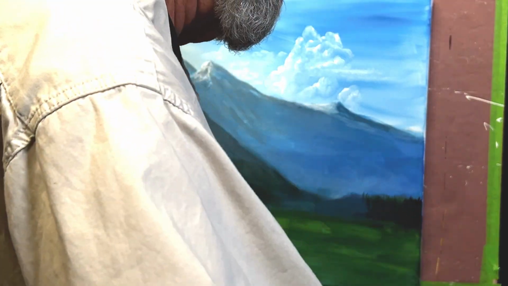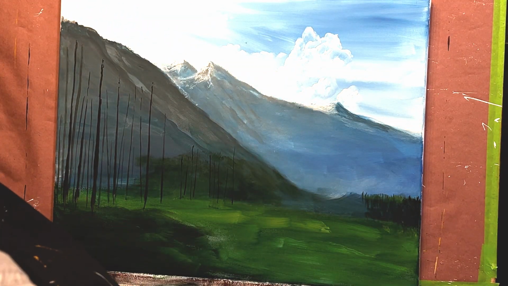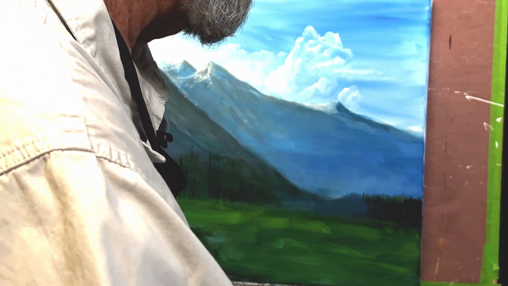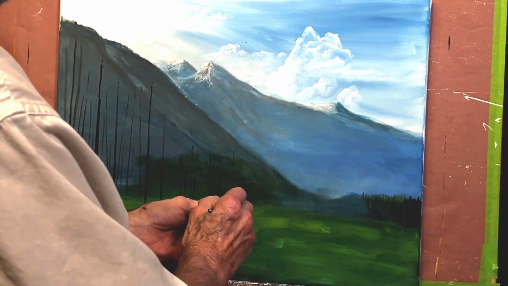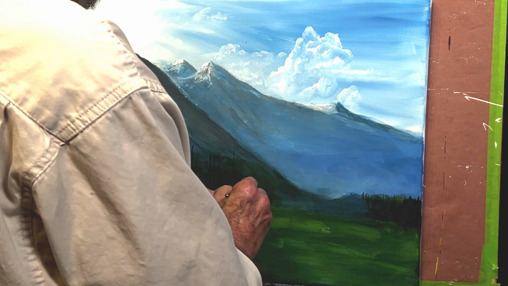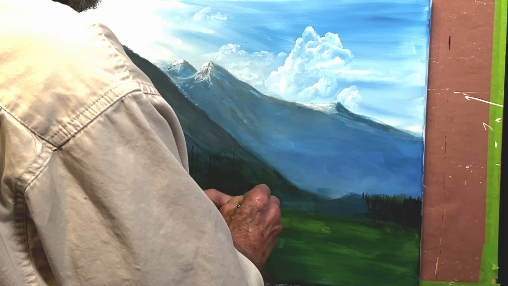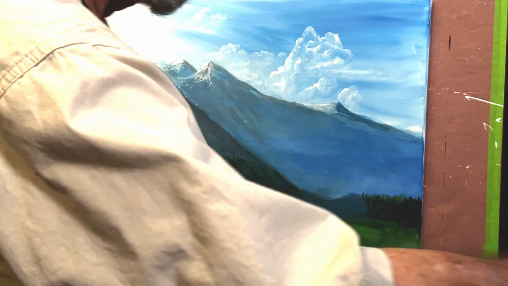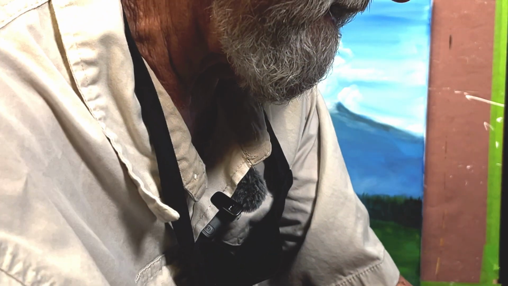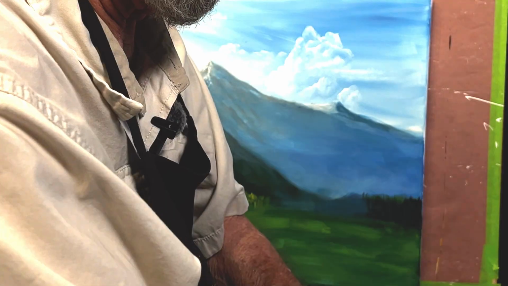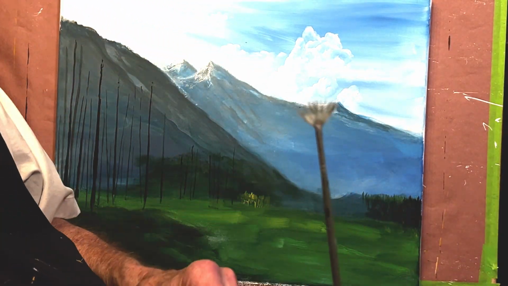In fact, I want to change brushes and use a fan brush on some of that. I'm going to switch it right now and use a fan brush. And it's a small fan brush, like a 1 inch.